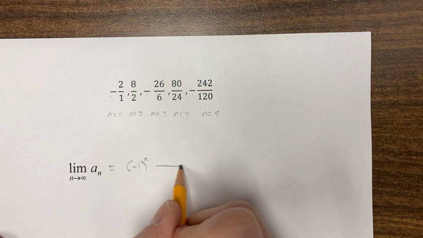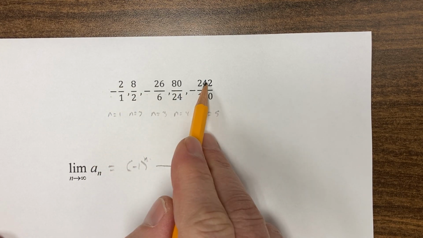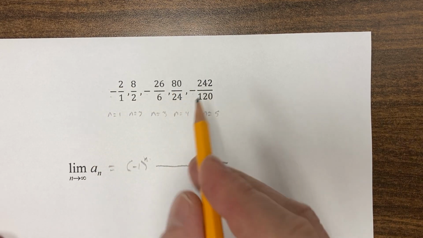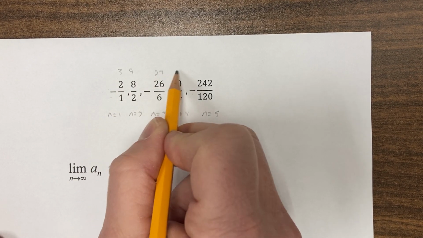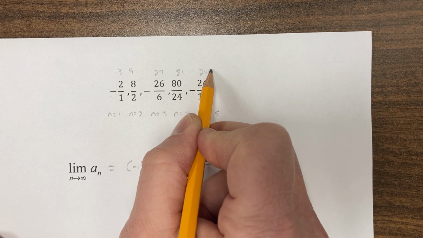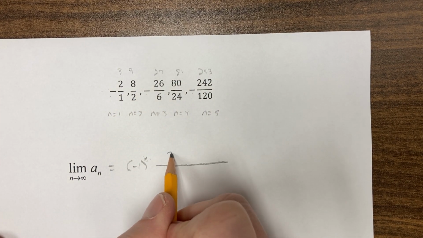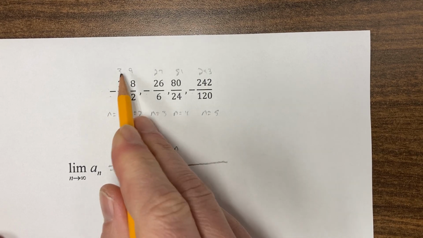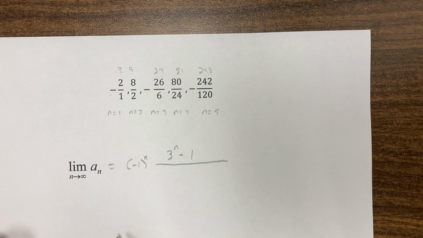And then we've got a sequence on top, 2, 8, 26, 80, 242. And this one's really tough. If you add 1 to each of those, you get something a little more familiar. Okay, this is 3 to the first, 3 to the second, 3 to the third, 3 to the fourth. In other words, that's 3 to the n, but we've taken 3 to the n and we've subtracted 1 from it. That's a pretty tricky one.